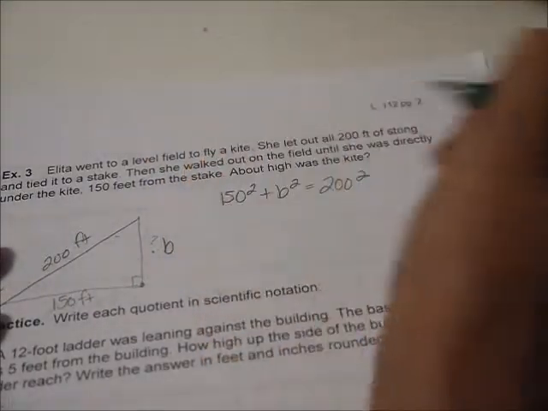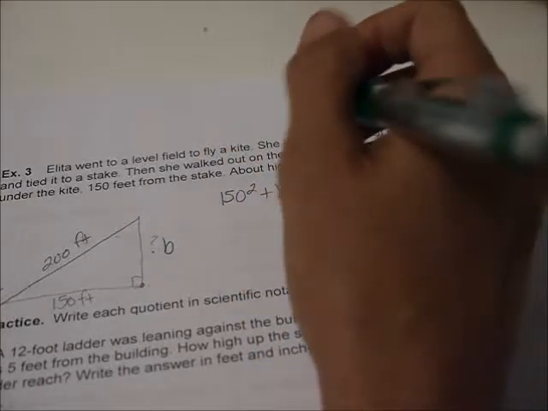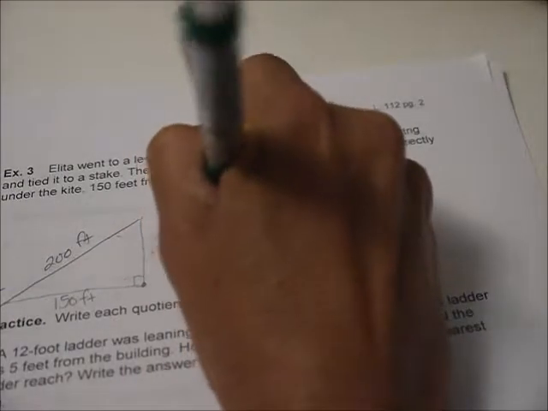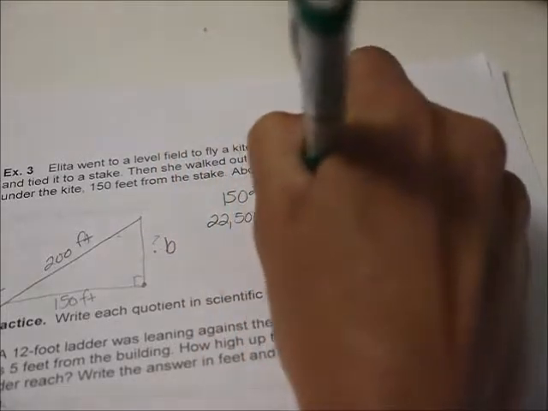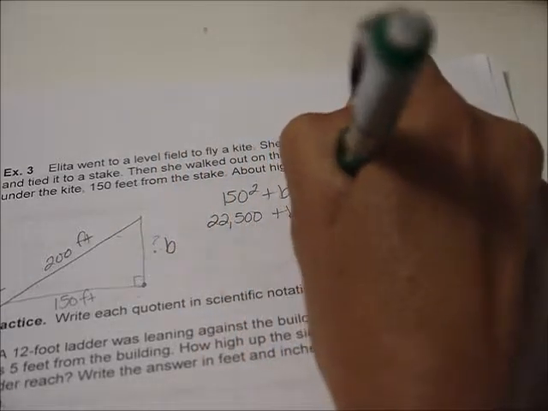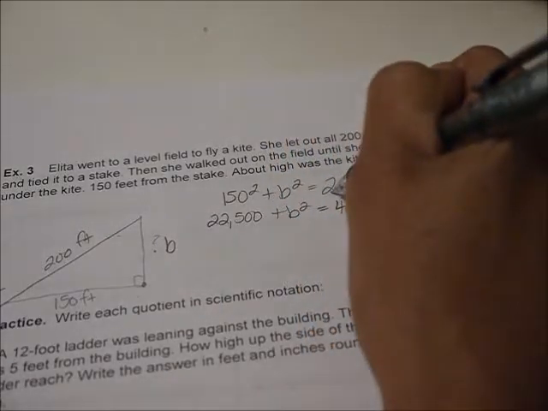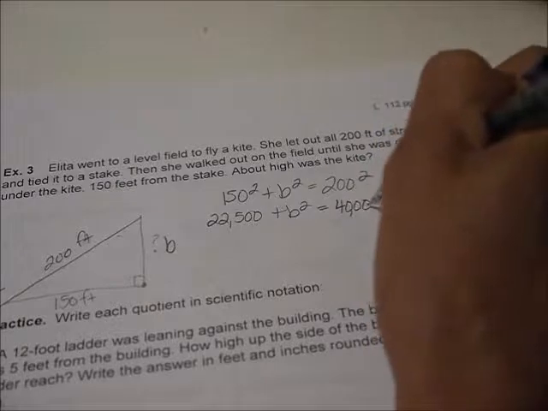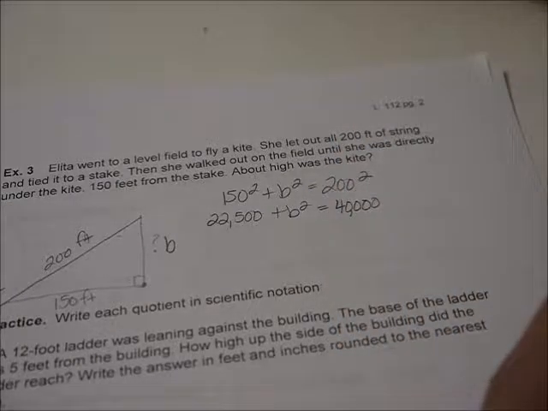So 150 squared, well, 15 times 15 is 225, so that is 22,500 plus b squared equals 40,000. Because 2 times 2 is 4, and then we've got 4 zeros.